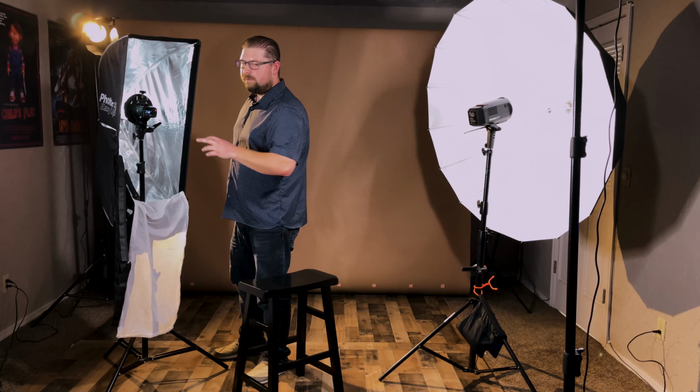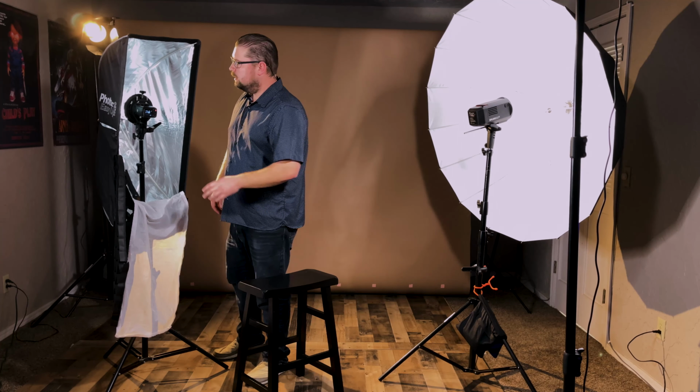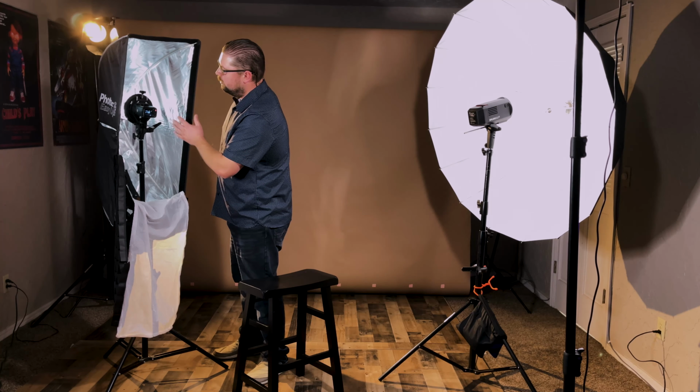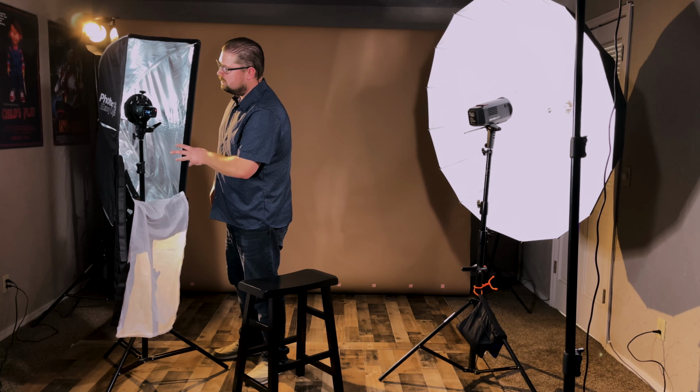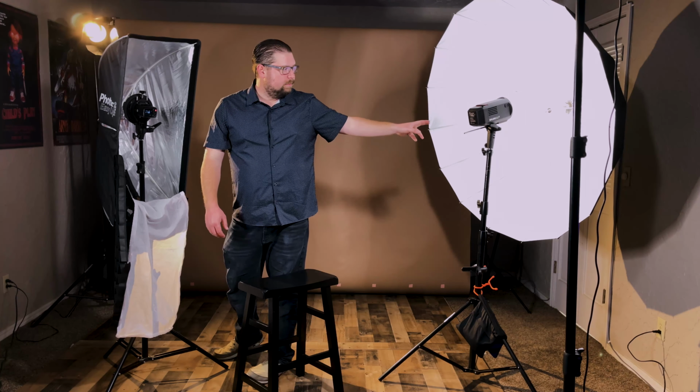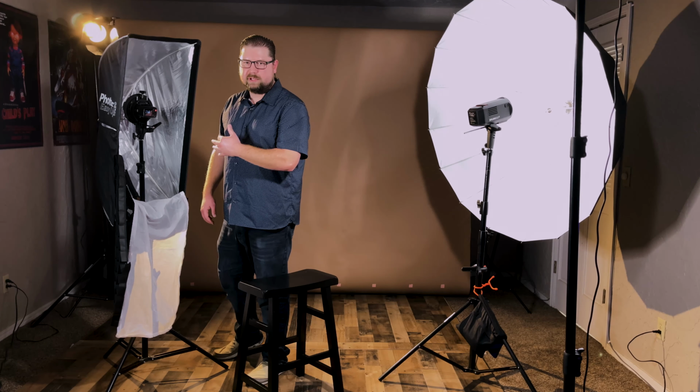So I moved this farther away from my subject. I left the silver reflective side here on the inside, and by this being a smaller modifier than my giant umbrella over here, I know it's going to be a harder light, and it's going to carve in more of a shadow on the background for my subject.